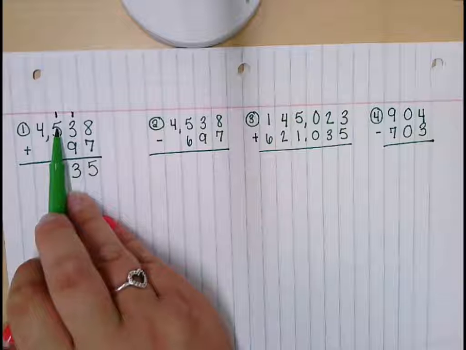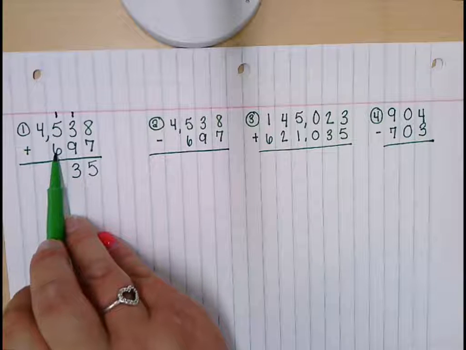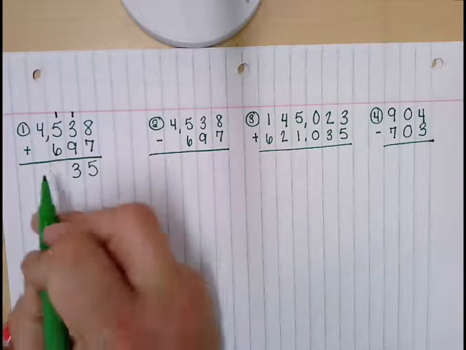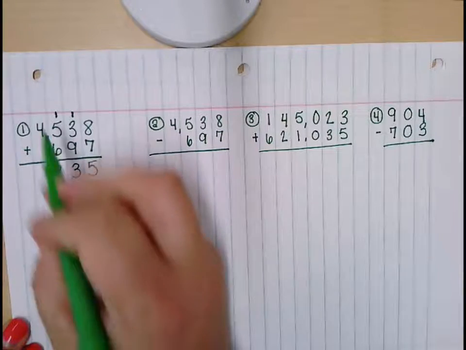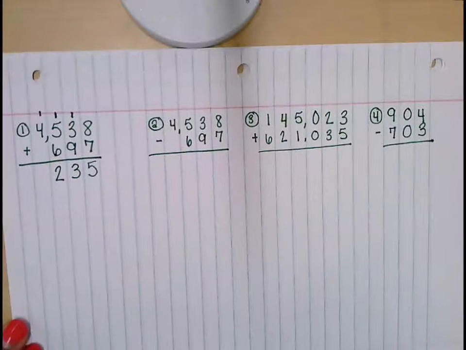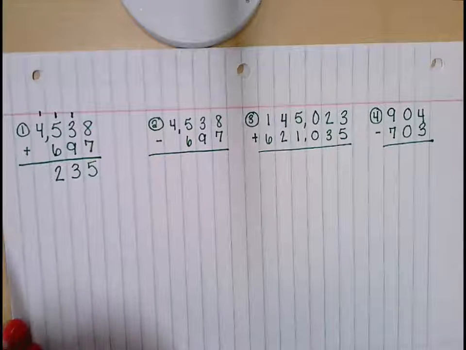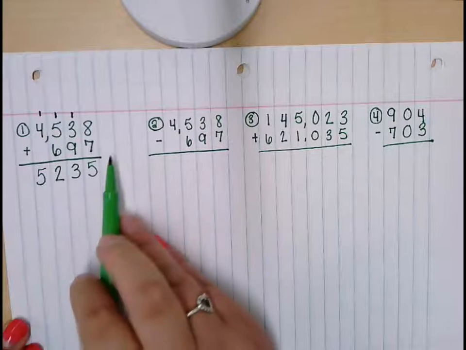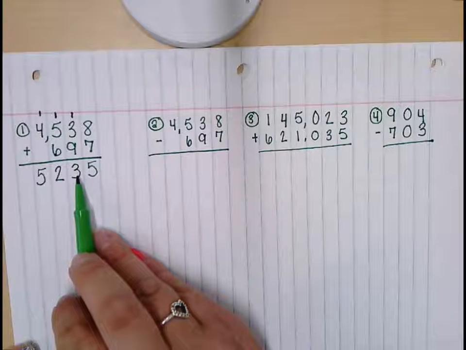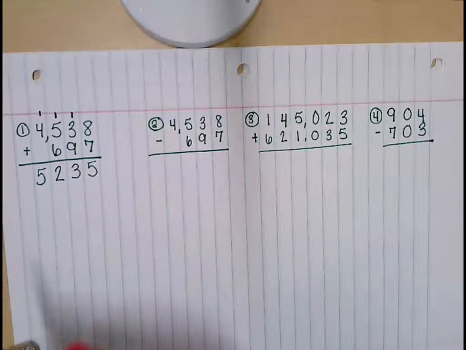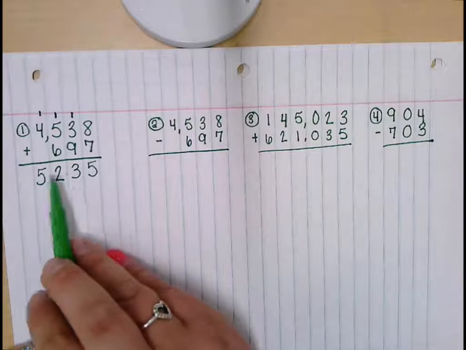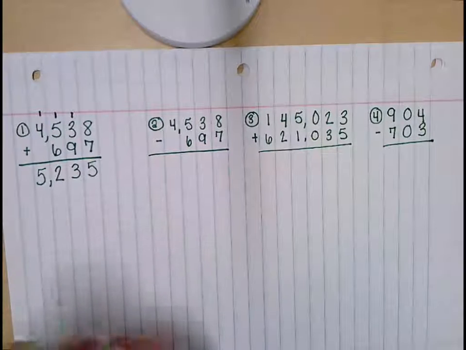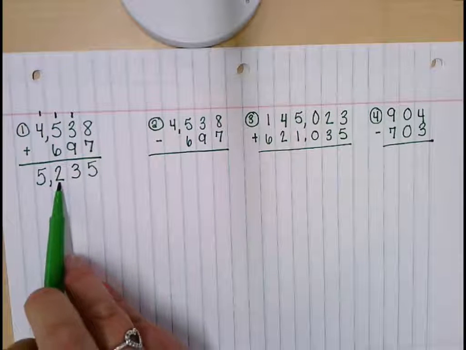1 plus 5 is 6. 6 plus 6 is 12. Can I write a 1 and a 2 in this column? No. So I'm going to put my 2 for my 12 and carry my 1. 1 plus 4 is 5. Notice I have a digit in the ones, tens, hundreds, and thousands. That means I need to put a comma between the hundreds and thousands. So my final answer is 5,235.